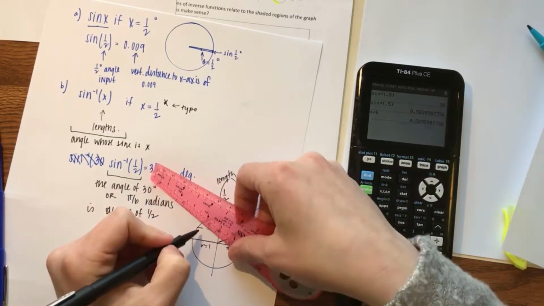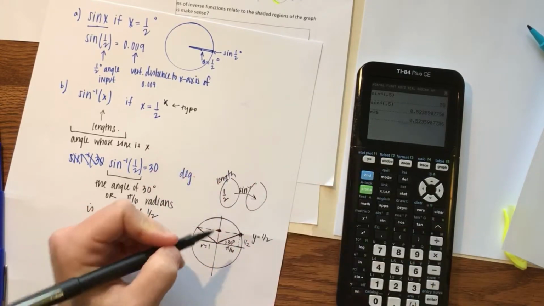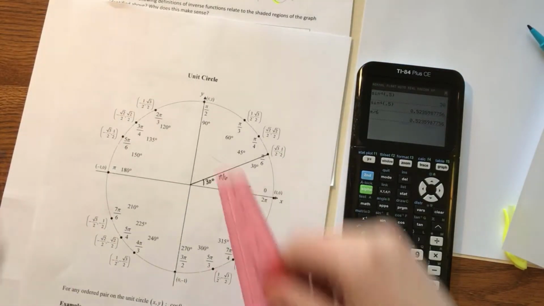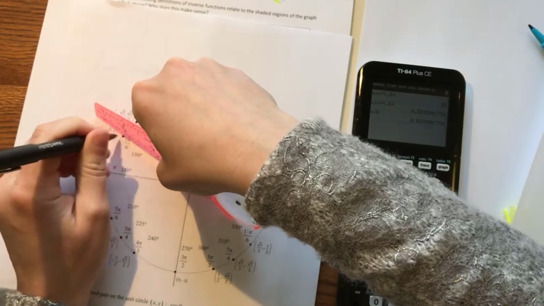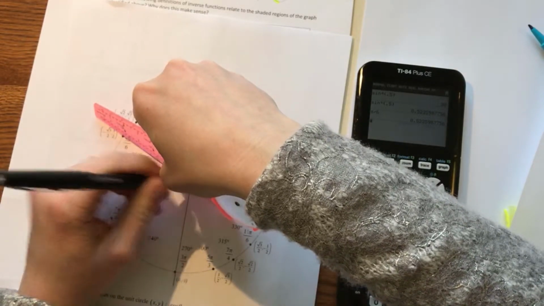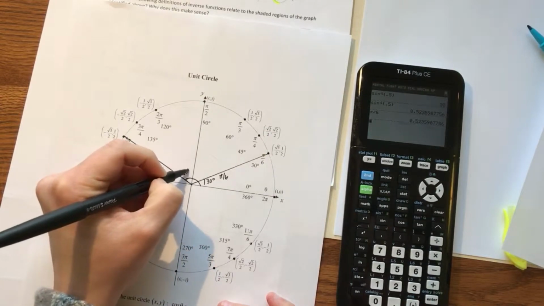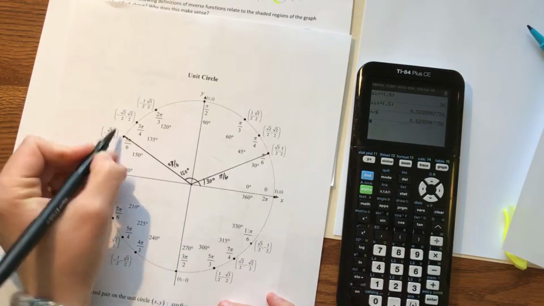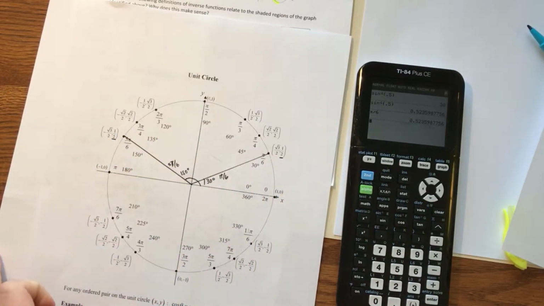Likewise, what else on my unit circle has a length of 1/2? Well, 5 pi/6, of course, 150 degrees. This angle here, 150 degrees, or 5 pi over 6, has a y value of 1/2.